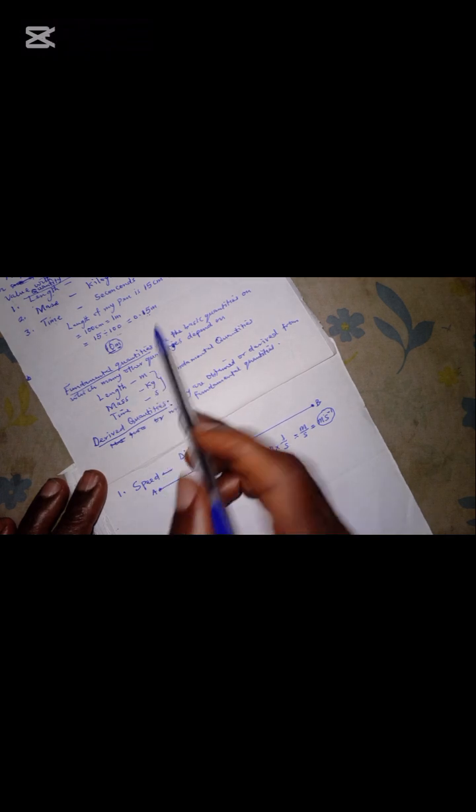Remember that we said the unit of length is meter, the unit of mass is kilogram, the unit of time is second. Then the unit of speed is meter per second, that is m s raised to power minus 1.